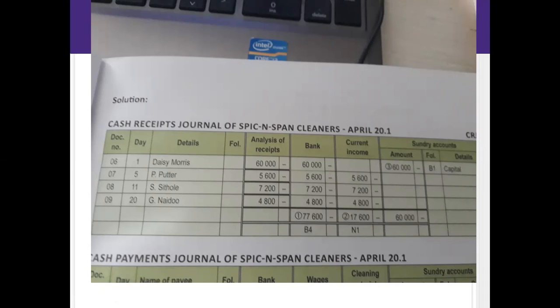So again, remember, we're taking a little bit of a step back. We're looking at the CRJ and the CPJ for a service business. When we get to a trading business, it's going to look a little bit different, especially the CRJ. The CPJ is actually staying the same, but there will be some slight changes with the CRJ.